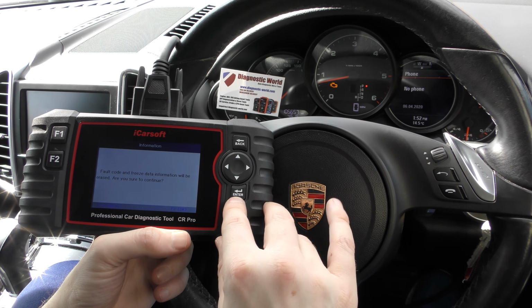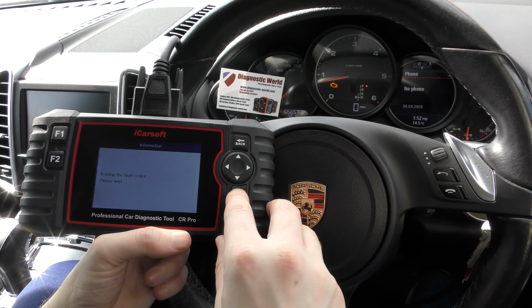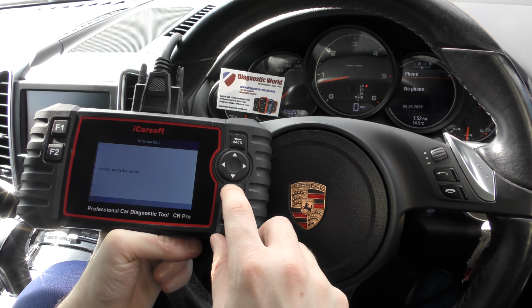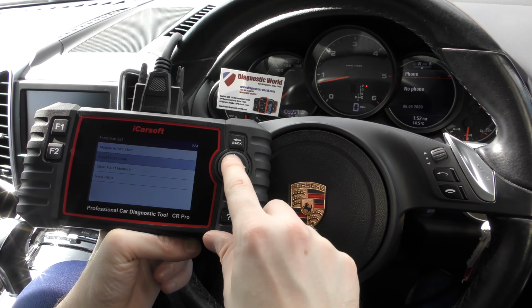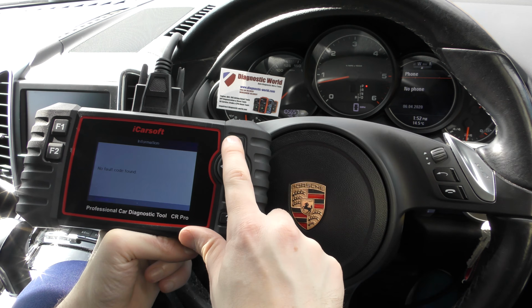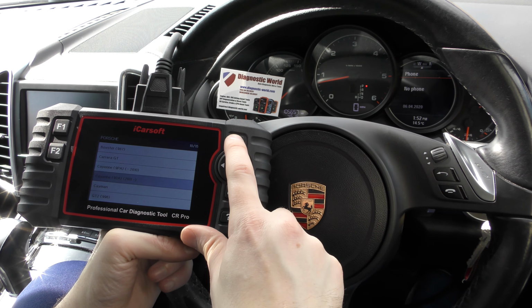So when I click enter, just keep an eye on the check engine light. And there we go. Check engine light is gone, erase operation done on screen. And what we can do is go back into the read fault code section, and it's telling us no fault codes found. So that's all thanks to the iCarsoft CR Pro kit.